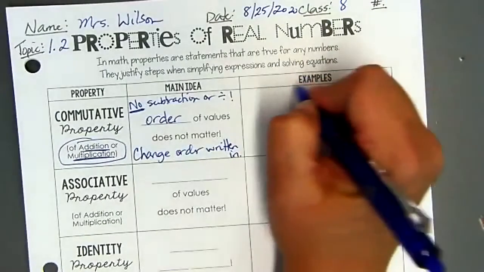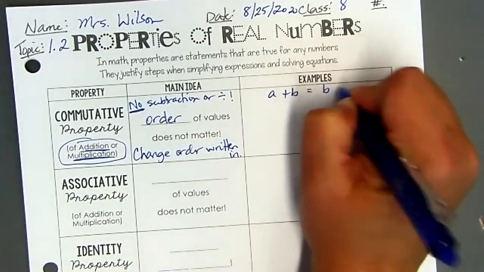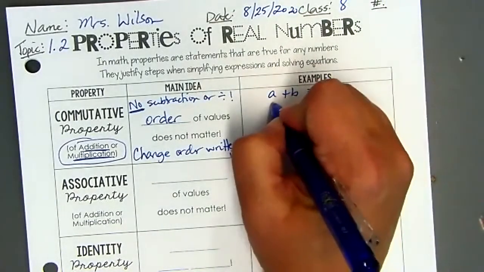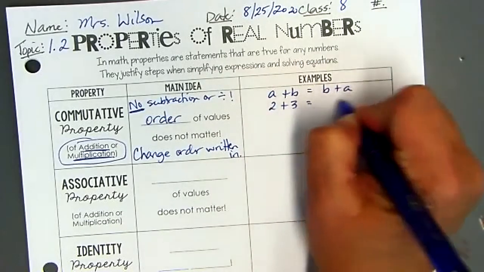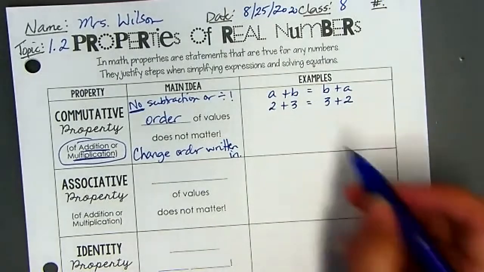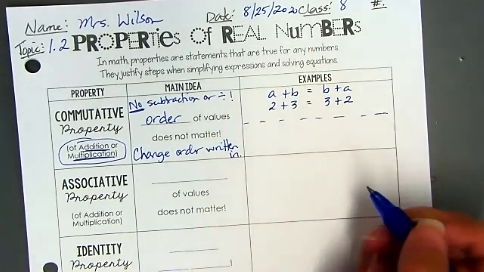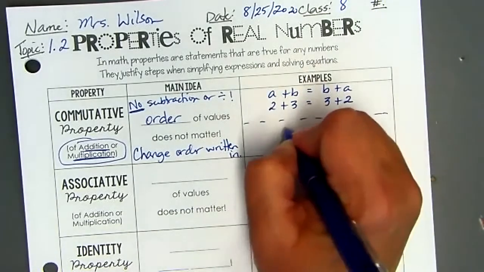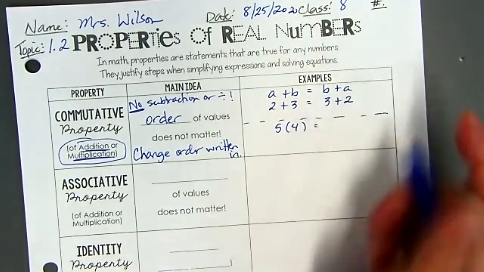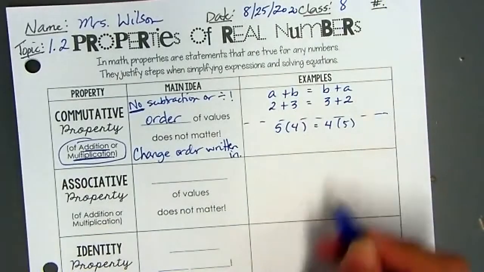So examples of this would be A plus B is the same as B plus A, if you're looking at letters. Or 2 plus 3 is the same as 3 plus 2. Both of them give you the answer of 5. That's for addition. For multiplication, if you have 5 times 4, that gives you 20, but so does 4 times 5.